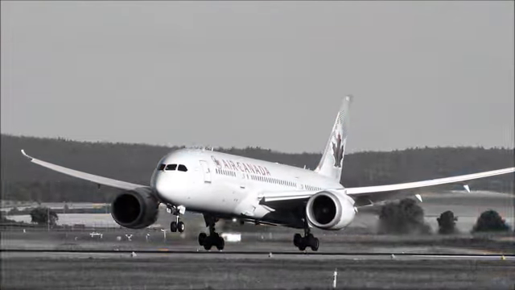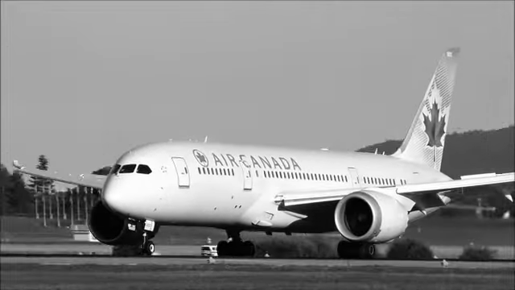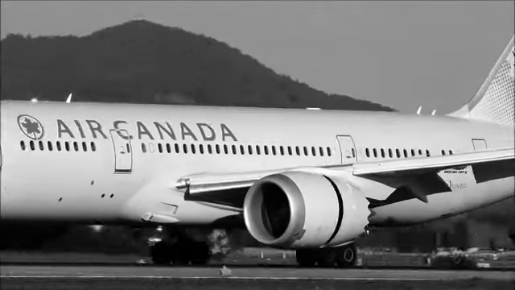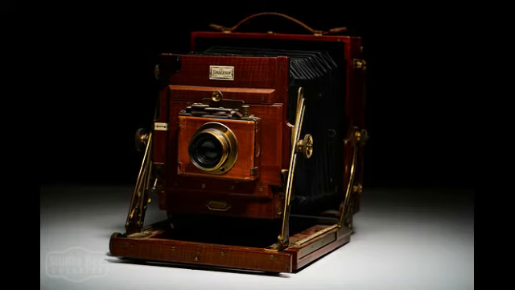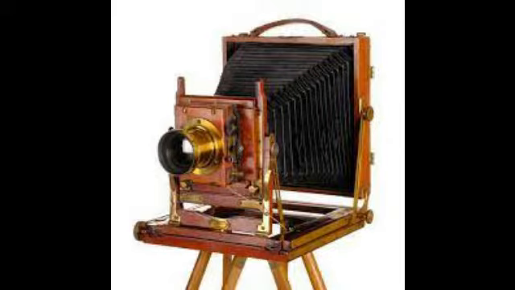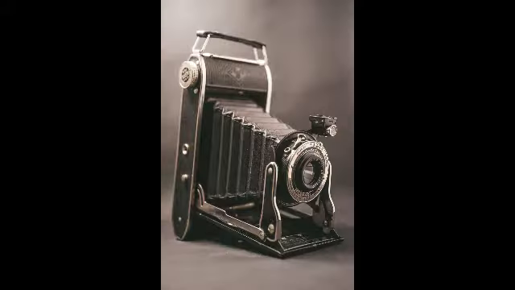Sometimes it comes out and sometimes it doesn't. It's just the shadows playing tricks with your eyes. That's what the AI does. Cameras in the past were big and clunky and very hard to operate, and you would have to stick around so the light would reflect back into the camera.